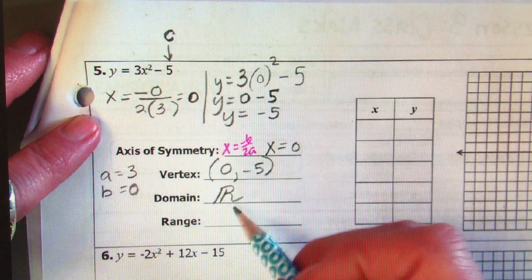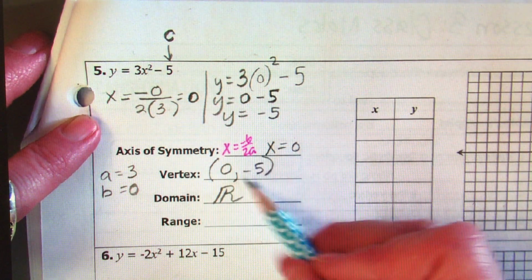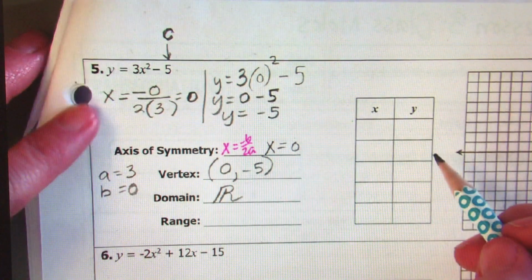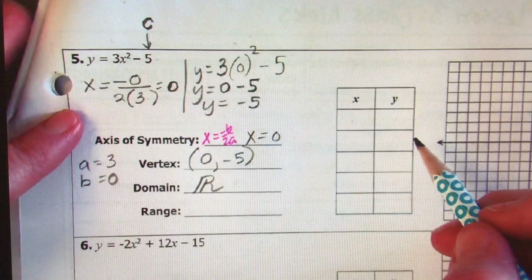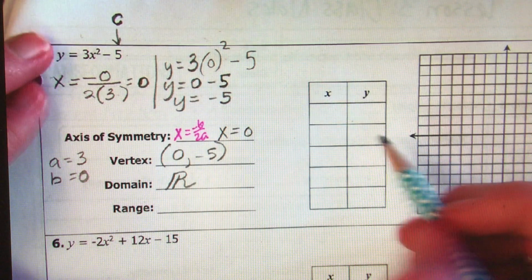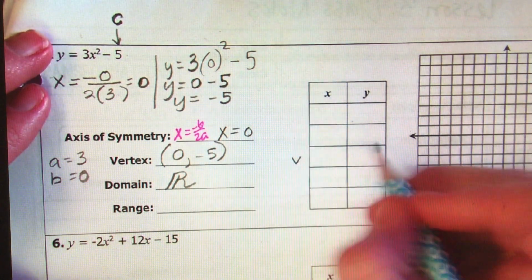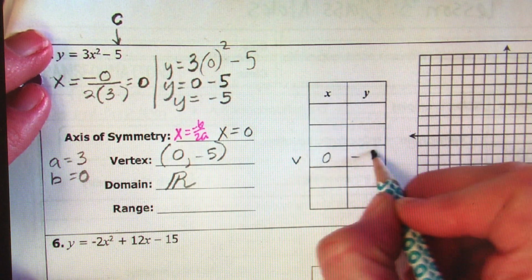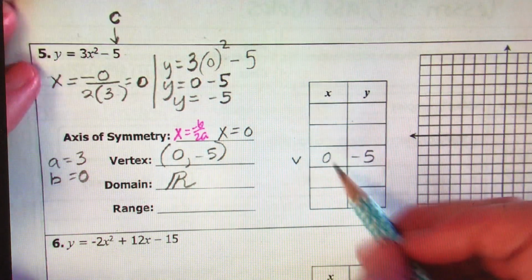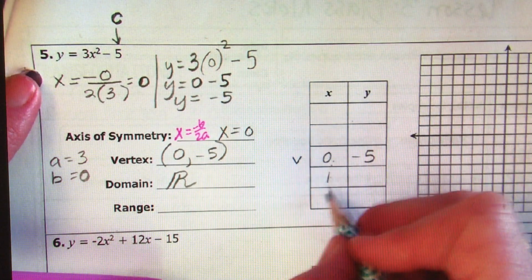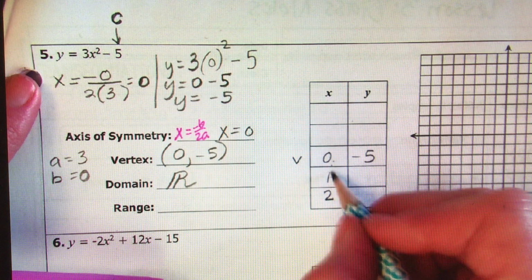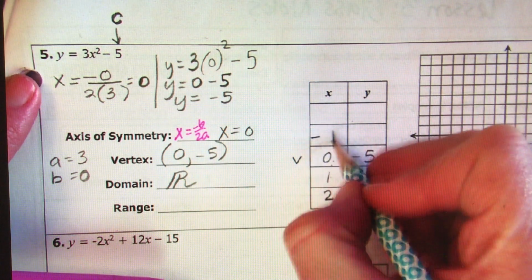My domain is that really fancy R. My range, well, can you use your range here? Can you figure it out? Hopefully you can. I won't show you yet, but I hope that you can do it. I'm going to go ahead and plot my vertex. And then let's go ahead and get some more values in here. So I'm going to go up each integer, and then I'm going to go down.